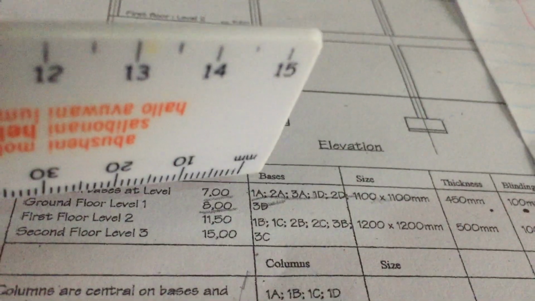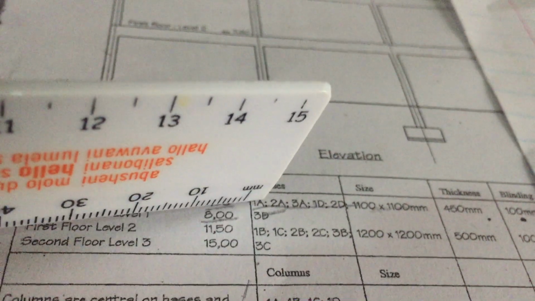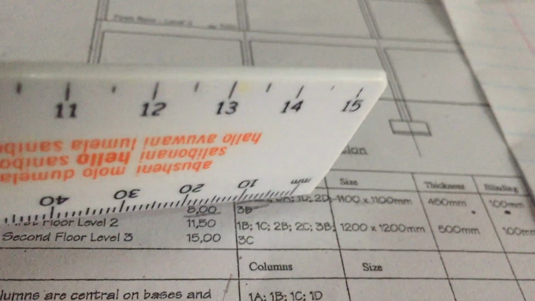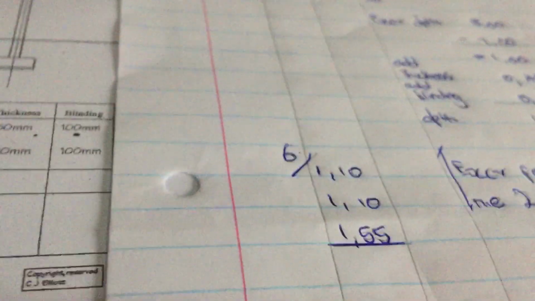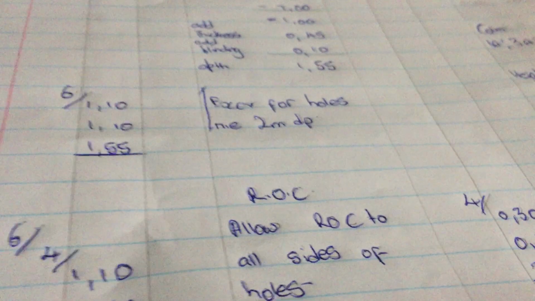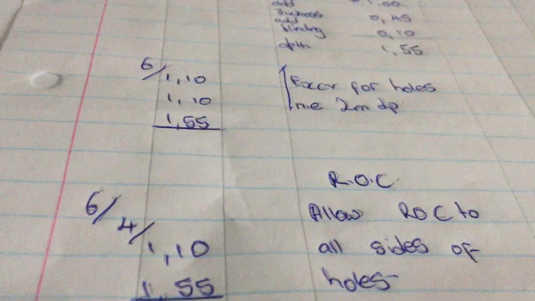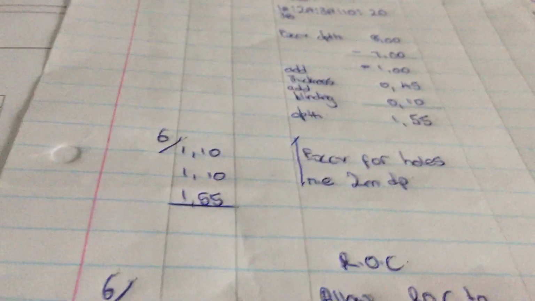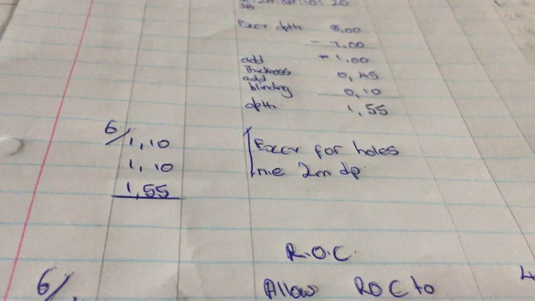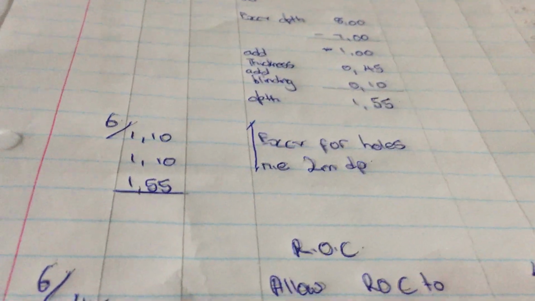Where did I get that number? When you come here and look at how many bases you have, you count these: 1, 2, 3, 4, 5, 6. It's 6 bases, so you multiply by 6. And then after you do the excavation, you come and do the ROC. What is the ROC? The ROC is the risk of collapse. That is the shuttering that you put on the side of your trench.